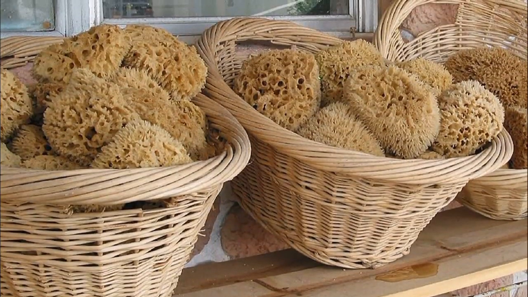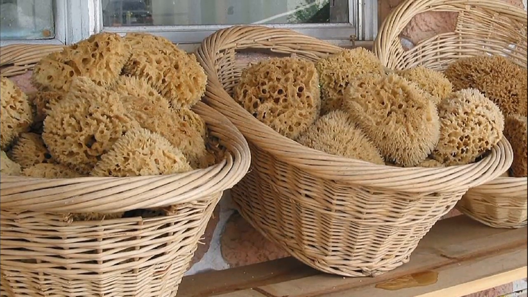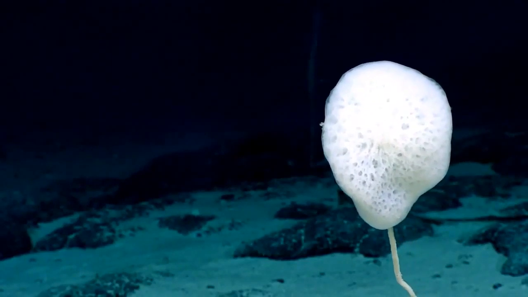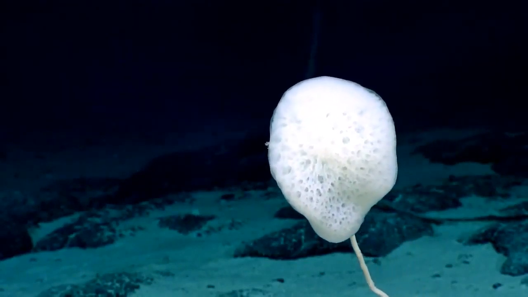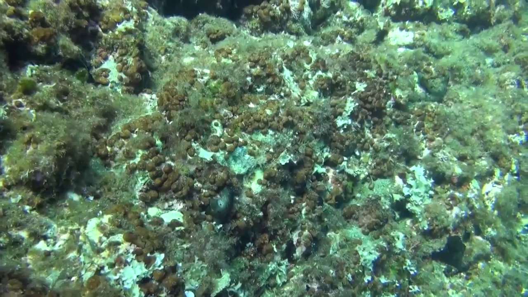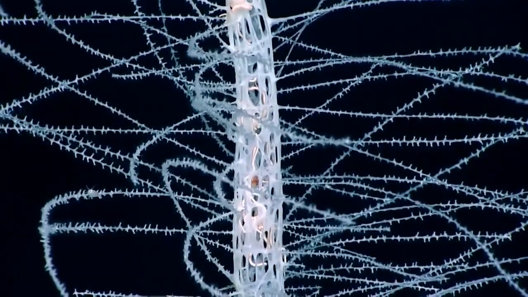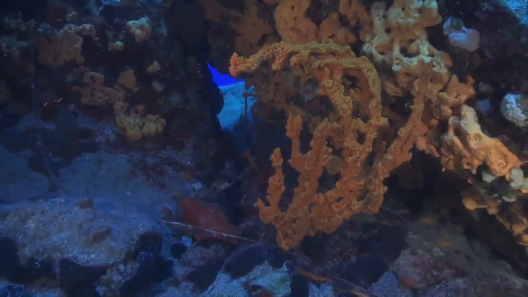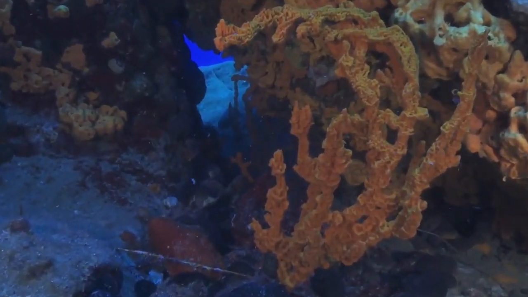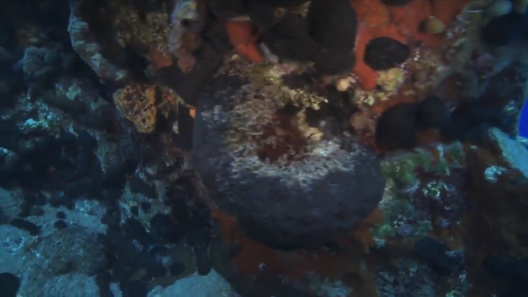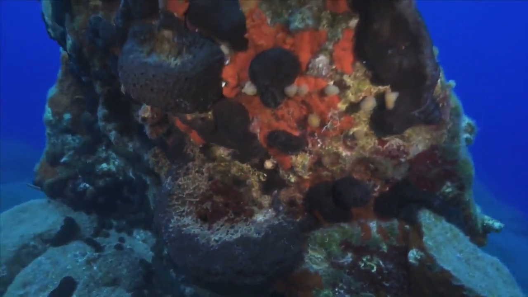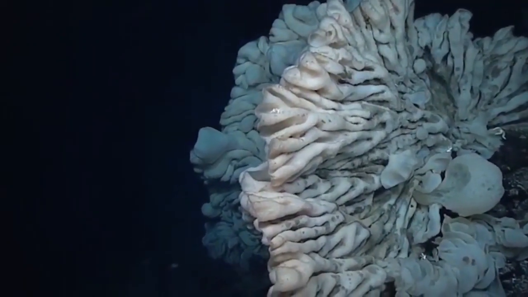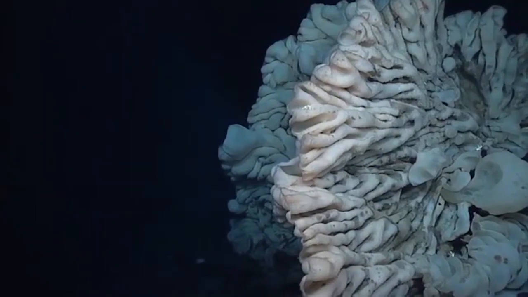Some sponges, like those used for natural bath sponges, are made of a soft fiber called spongin. Other sponges have a stiff skeleton made of hard spicules. Some are made of both. Spicules may be made of calcium carbonate or silica. Each cell of a sponge individually exchanges oxygen and carbon dioxide and discharges waste products into the seawater. Because of this, sponges have no respiratory, circulatory, or excretory system.